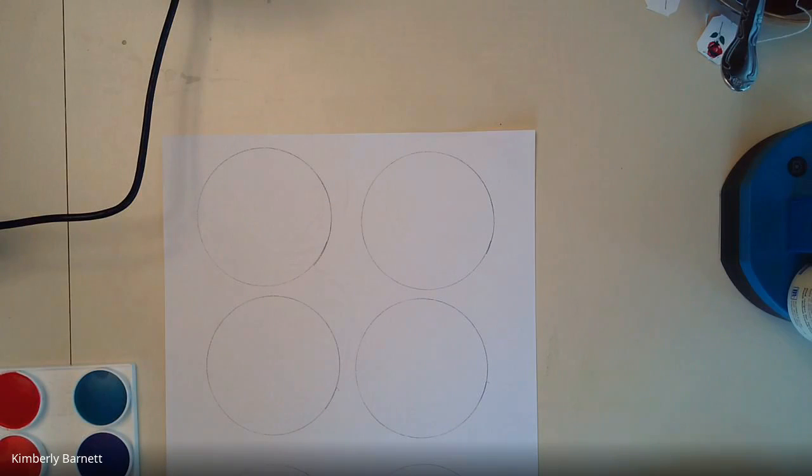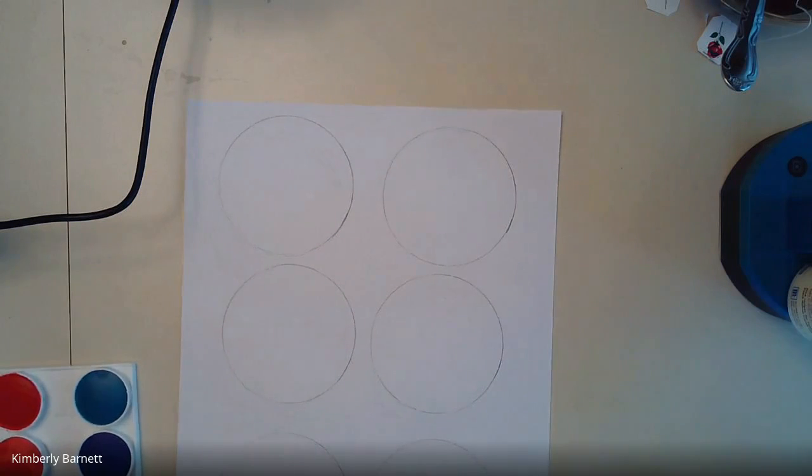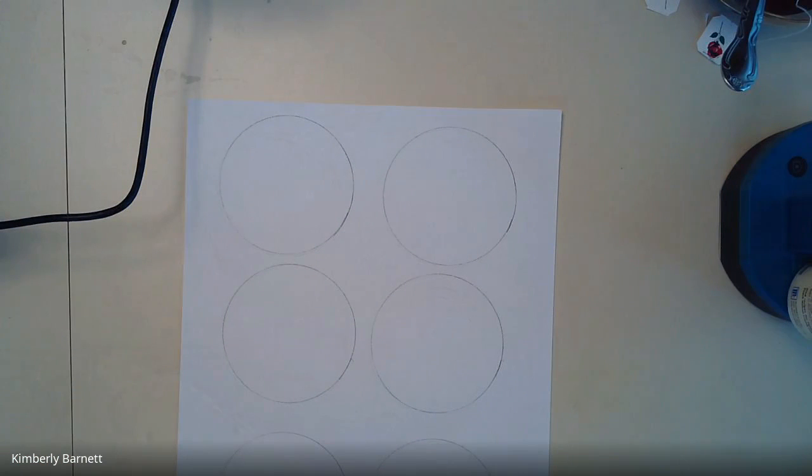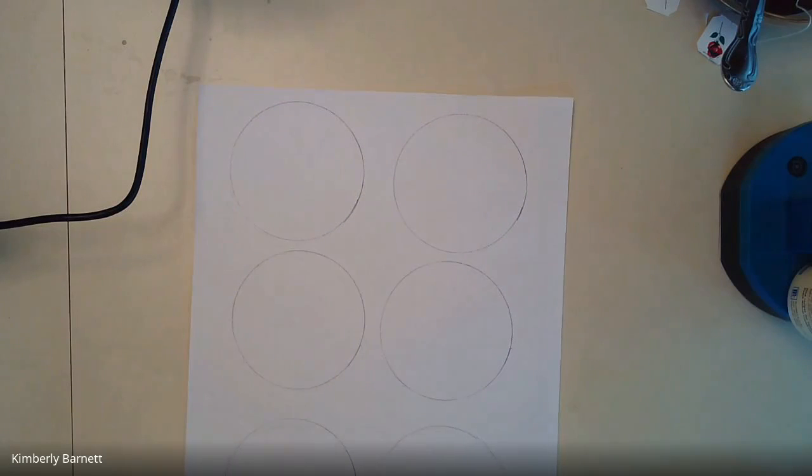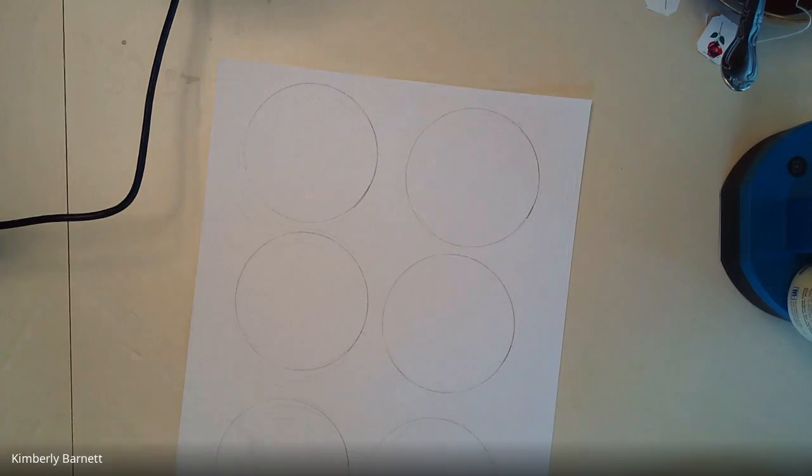Now pull out my colored pencils. So again, Miss Barnett doesn't have crayons here at home, so she's going to use colored pencils.